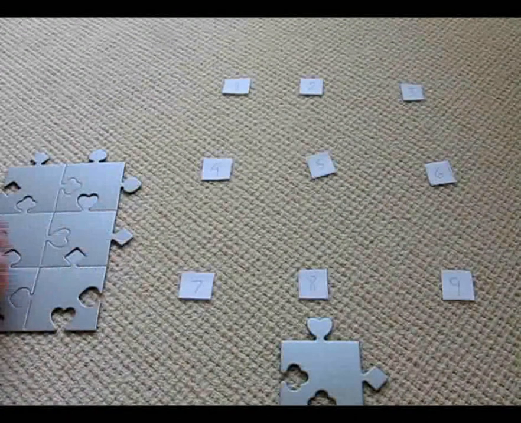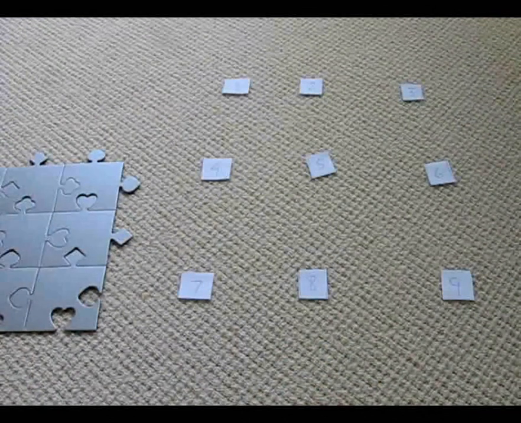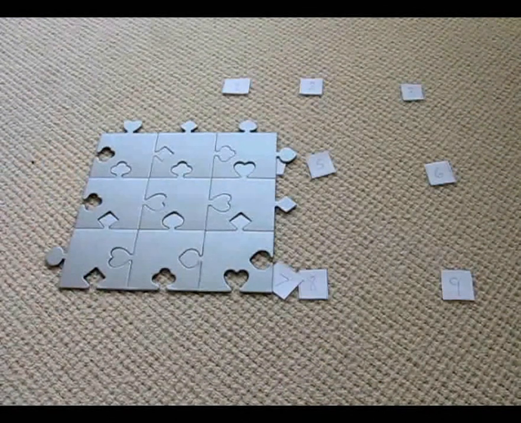And finally 8. So there we have it. We've basically assembled the 3x3 puzzle with the use of the computer.